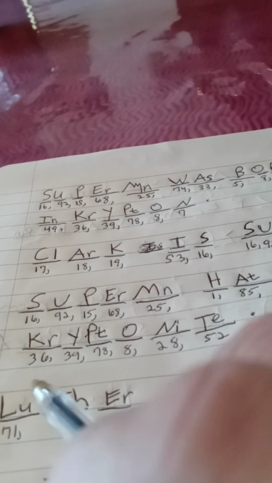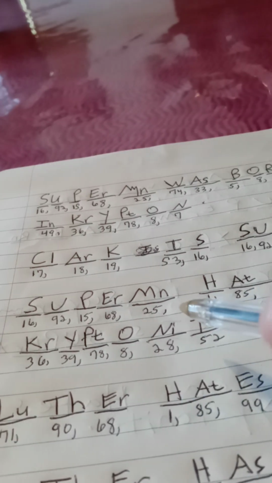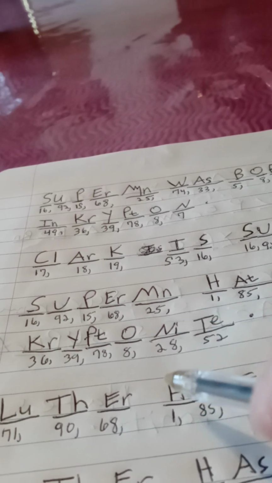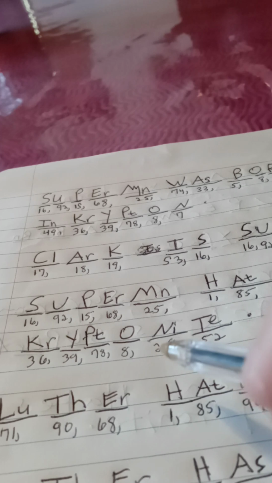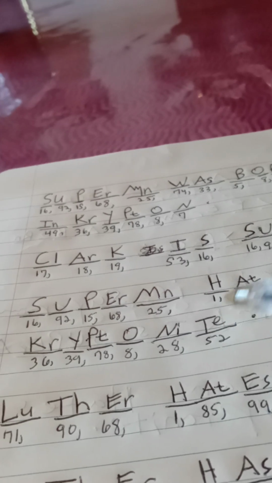And kryptonite. Capital K and the r is for krypton. That's 36 atomic number. Capital Y is for yttrium. That's 39. Capital P and the small t is for platinum. That's 78. Capital O is for oxygen. That's 8. Capital N and the small i is for nickel, and that's 28 atomic number. Capital T and the small e is for tellurium.